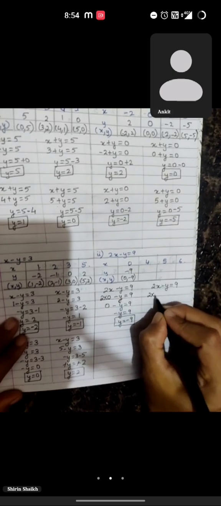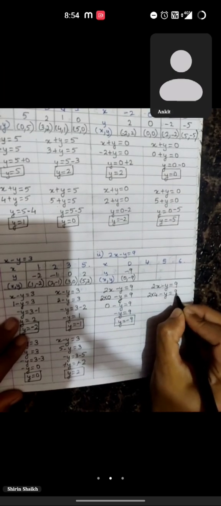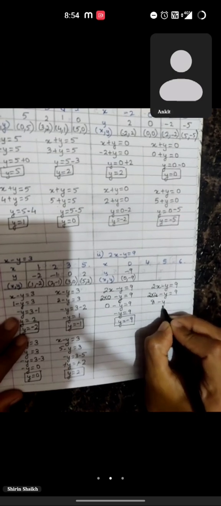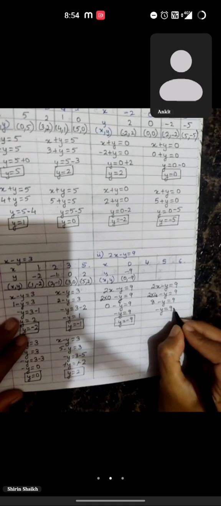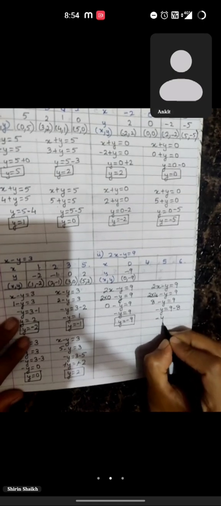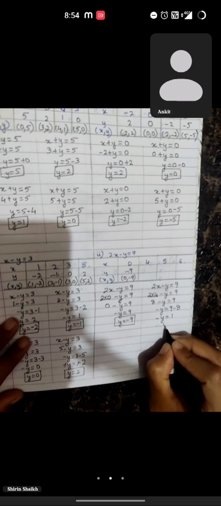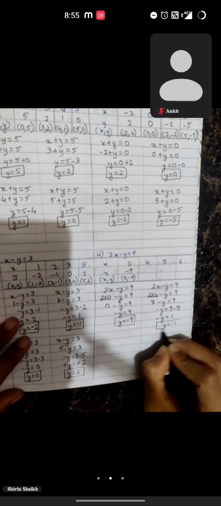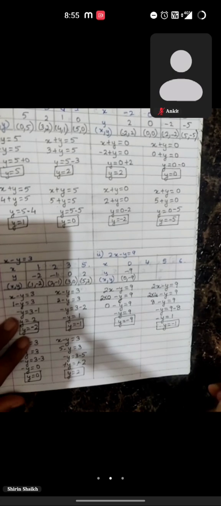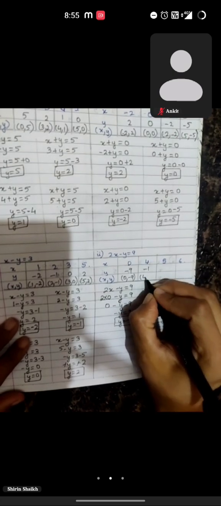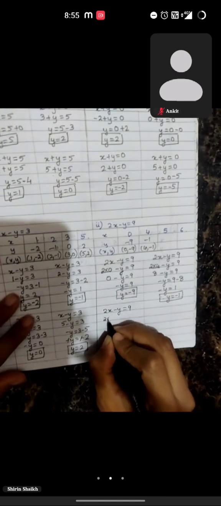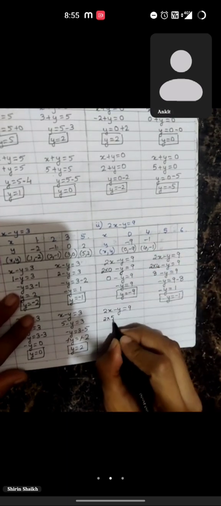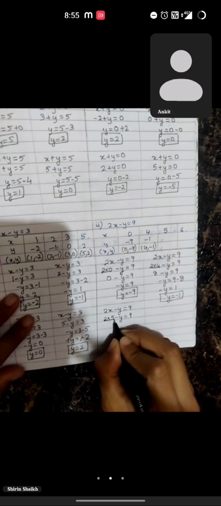2x minus y is equal to 9. In place of x I have to put 4. 2 4s are 8. So y will be minus 1 only. Ankit, the minus will go to the other side. So 4 comma minus 1. 2x minus y is equal to 9. Now I'm taking x as 5. 5 2s are 10.